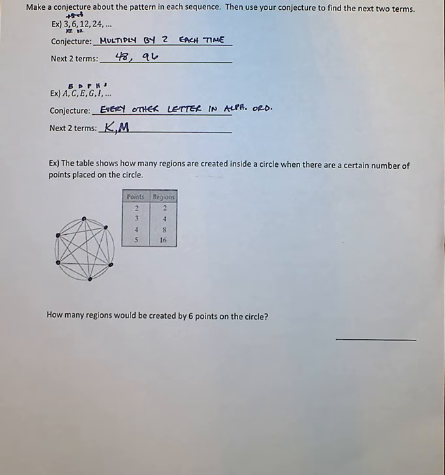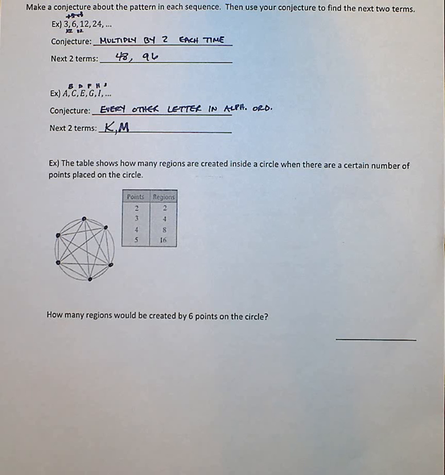We could count every single region that is on this diagram, or we can find a pattern in what we know and make a conjecture about the six point. Alright, so I'm going to choose to find a pattern because I really feel like if we count it out, it's going to be a lot. And I'd rather work smarter than harder.